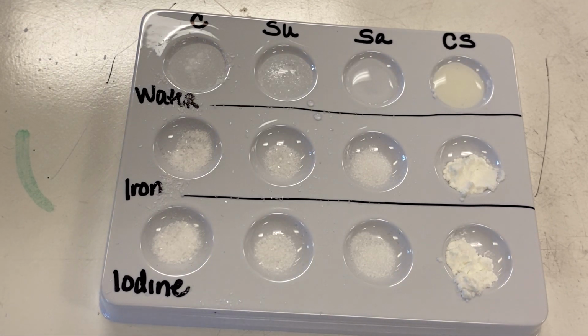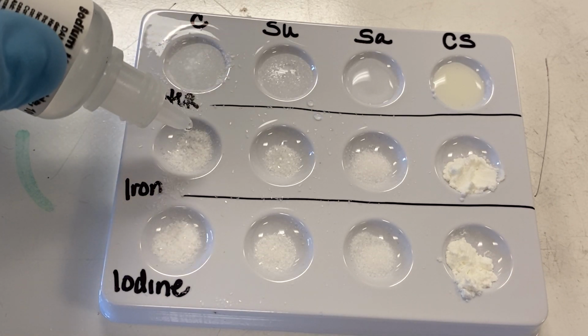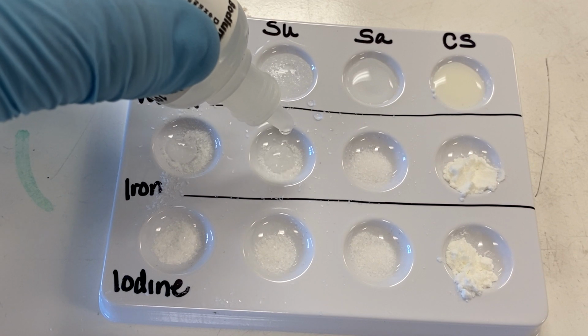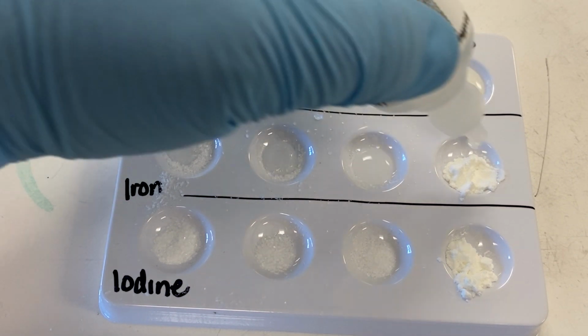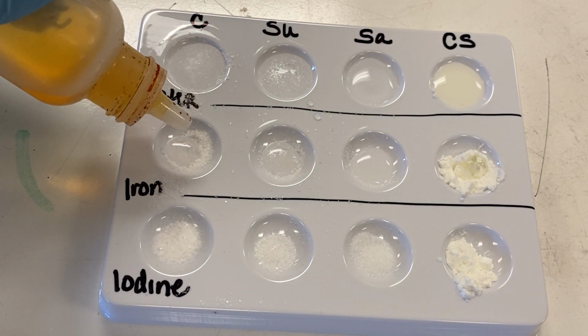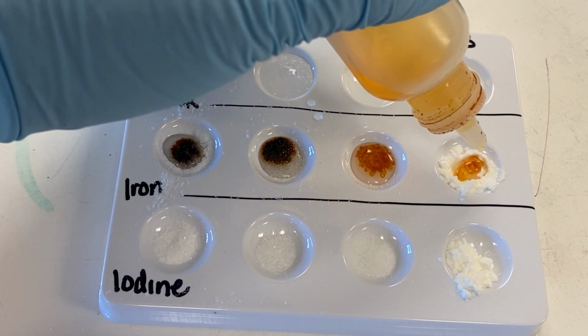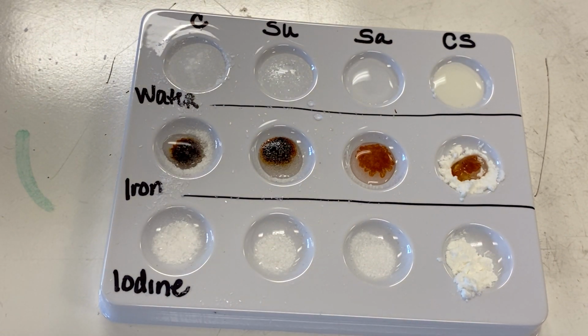So step number 1 is the sodium hydroxide. One, two, three. All right, that's the sodium hydroxide. Then it says to add a couple of drops of the ferric nitrate. All right, and see those color changes. And then we want to document those color changes.